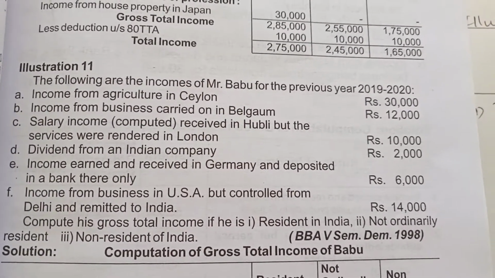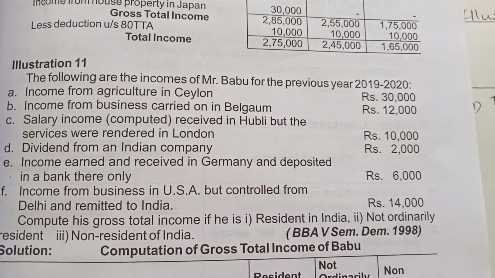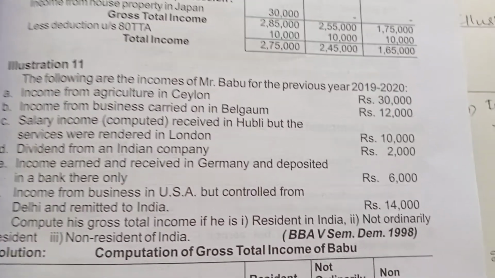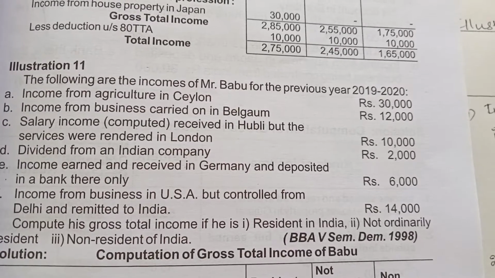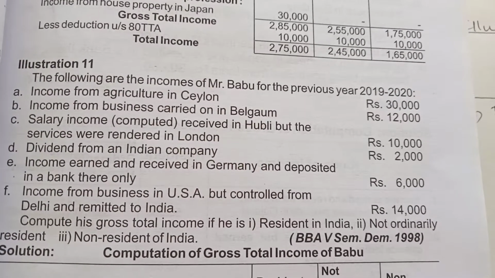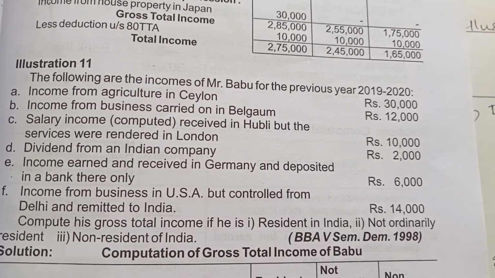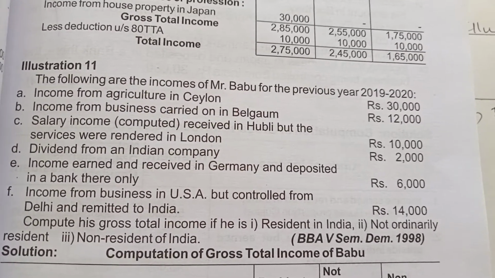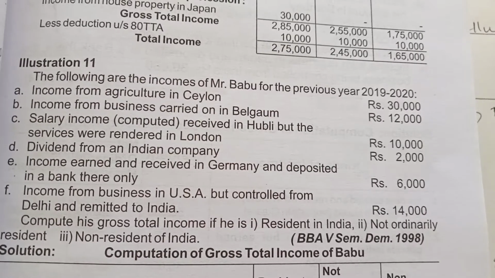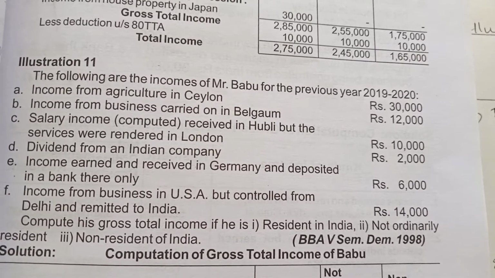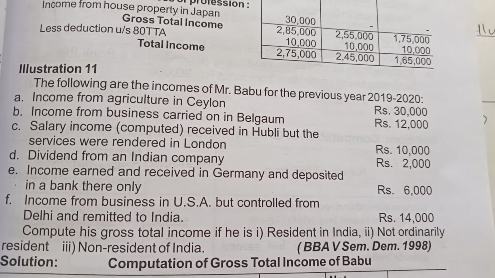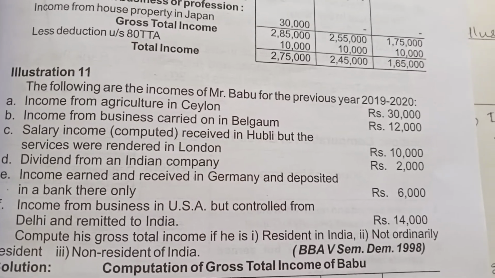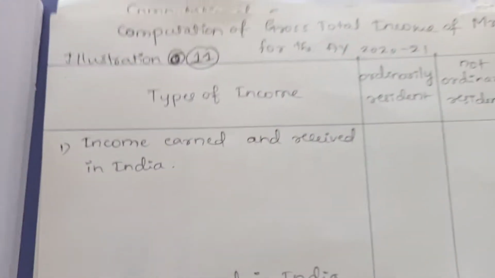The following are the incomes of Mr. Babu for the previous year 2019-20, and at the end they are saying: compute his gross total income if he is resident in India, not ordinary resident in India, as well as non-resident of India. So before you solve this problem, you need to prepare a format.